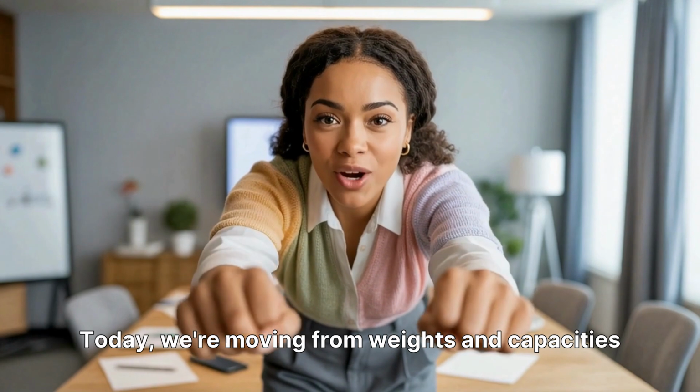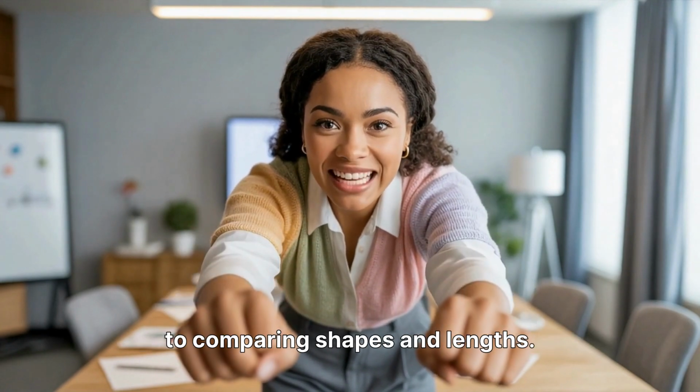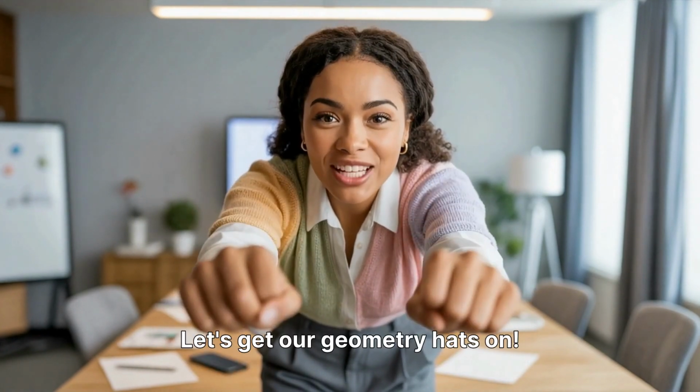Welcome back to Section 9 of our Word Problems Masterclass. Today, we're moving from weights and capacities to comparing shapes and lengths. Let's get our geometry hats on.